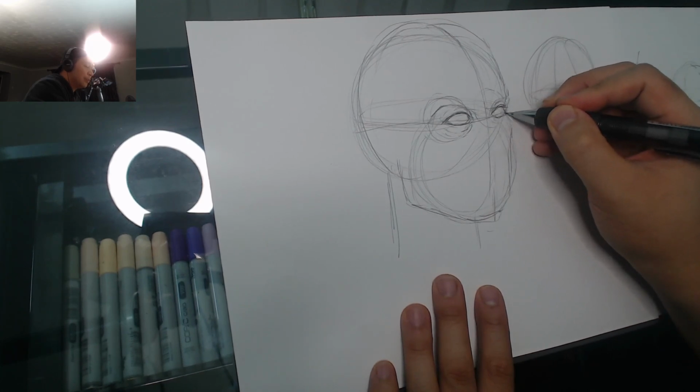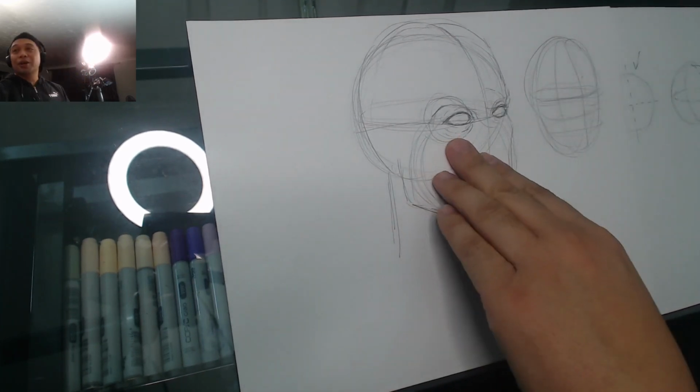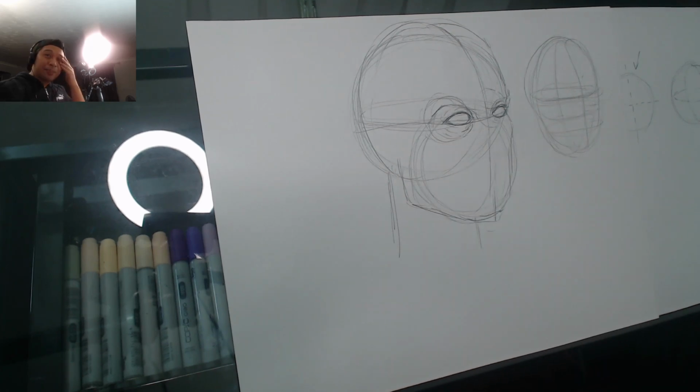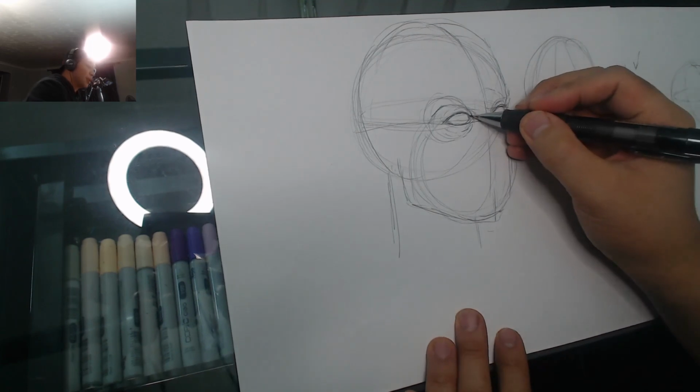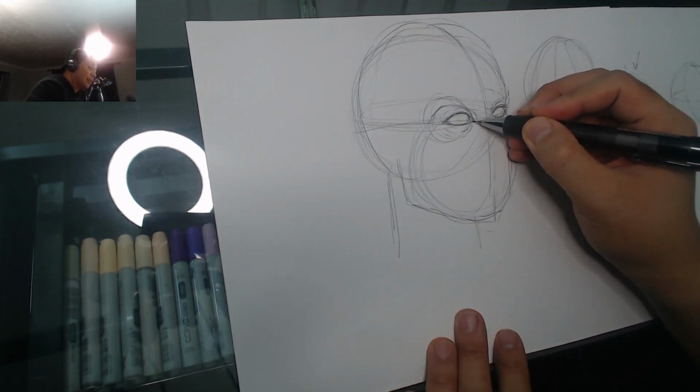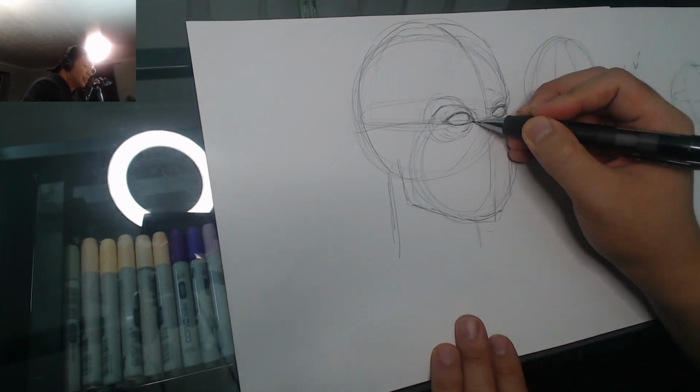So I'm going to go ahead and draw the same thing. And what I'm thinking about when I'm drawing the eyes is that piece of skin that's sticking to the eyeball there, okay? So this eye, those skin should feel like they're attached to the eyeball itself, okay? So you got this little bit of hangy-do here.